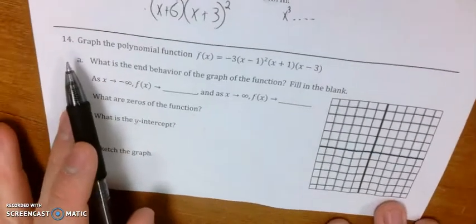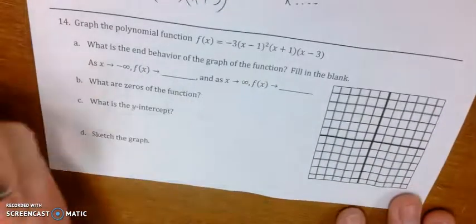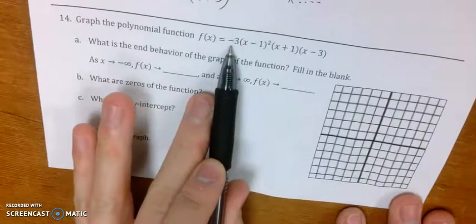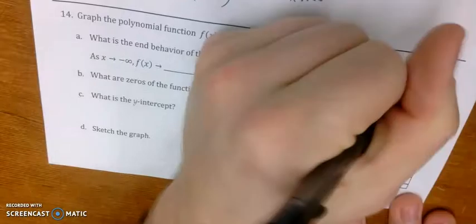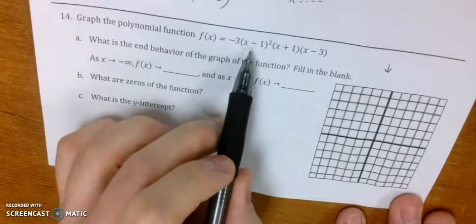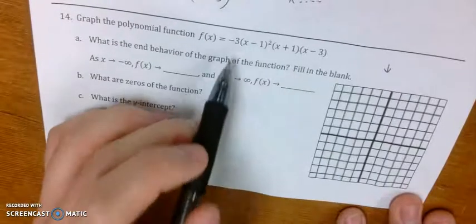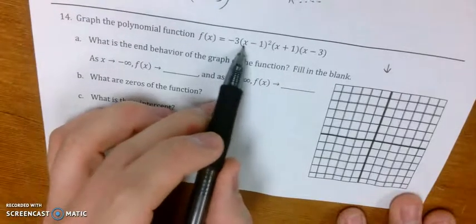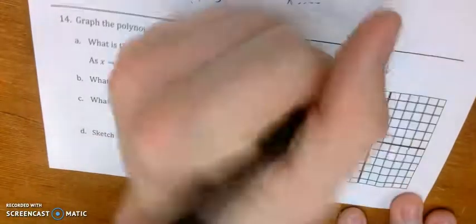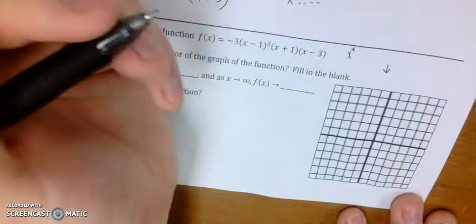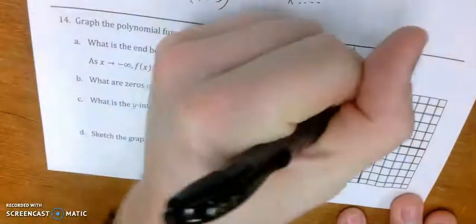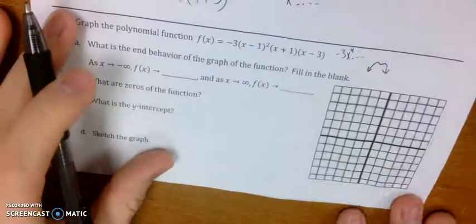All right, number 14, last and final one. First thing I'm going to do is take a look at positive versus negative. I've got a negative out here, so I know the right side is going to be pointing down. Now I'm going to count up the x's to see if we're dealing with an even or an odd. This counts as 2, right, because we have a squared. So there's 2 here, then 3, then 4. So this would be x to the 4th with that -3 out front. So -3x to the 4th, blah, blah, blah, which means that that's going to be my basic shape.